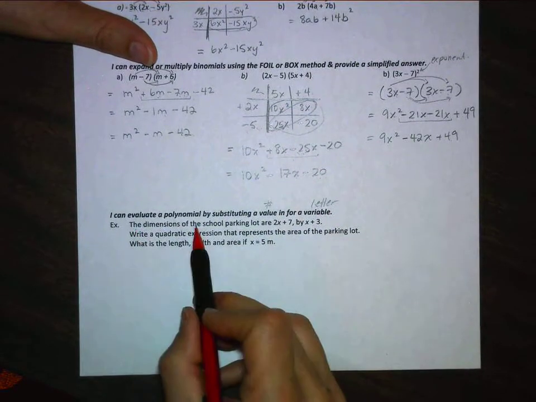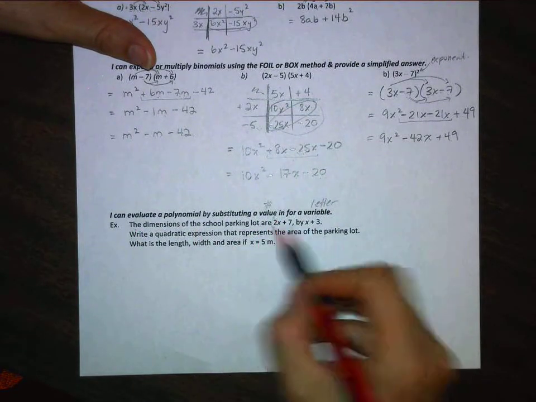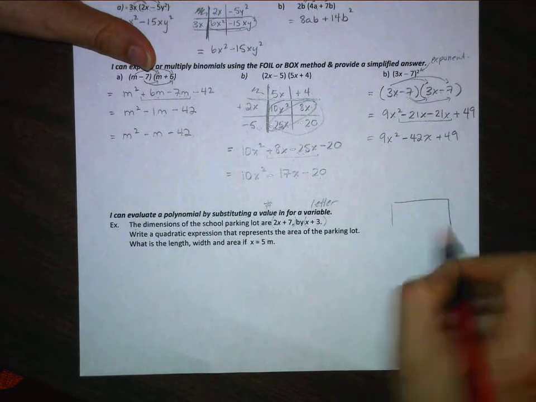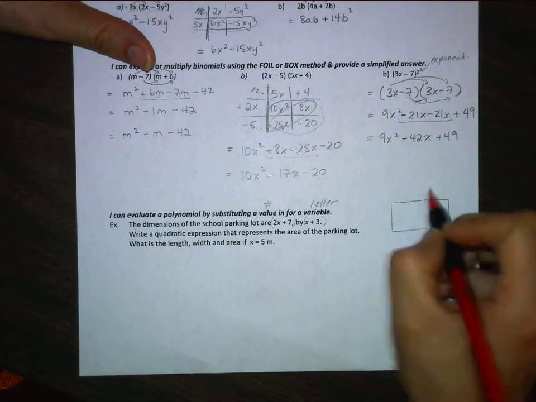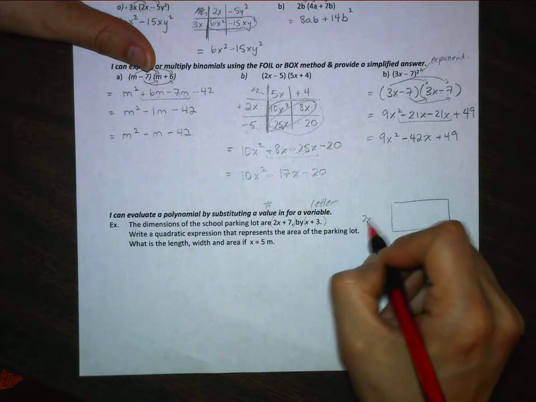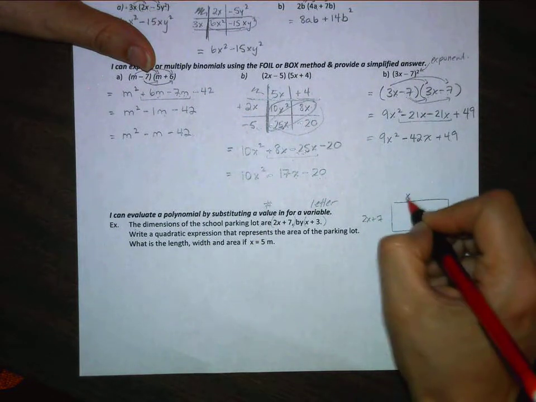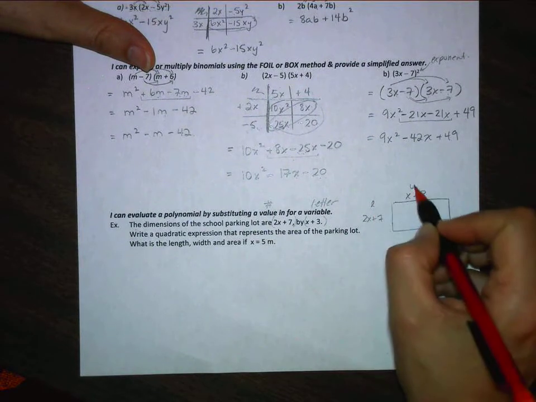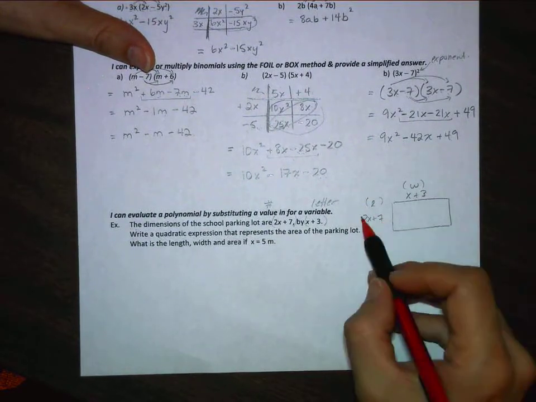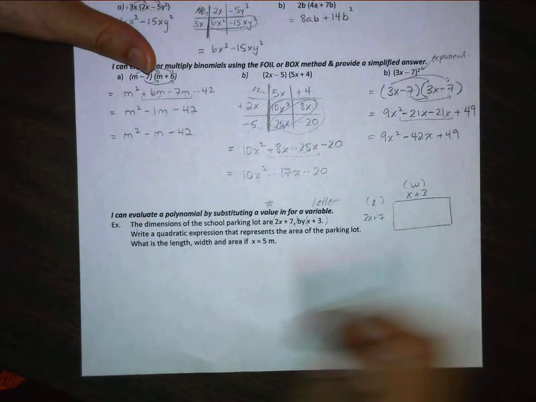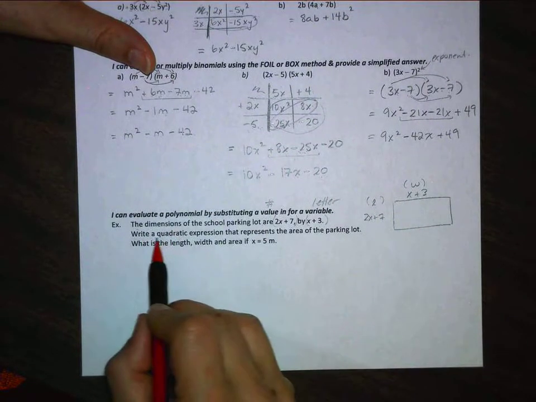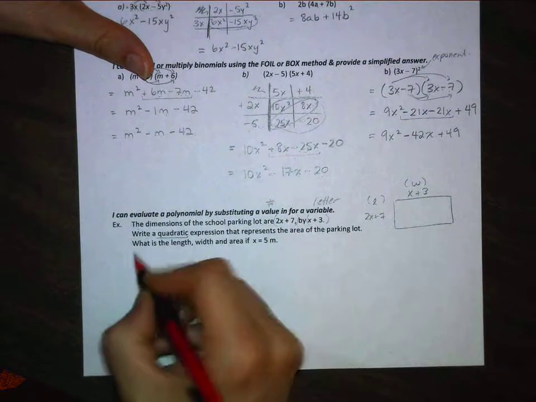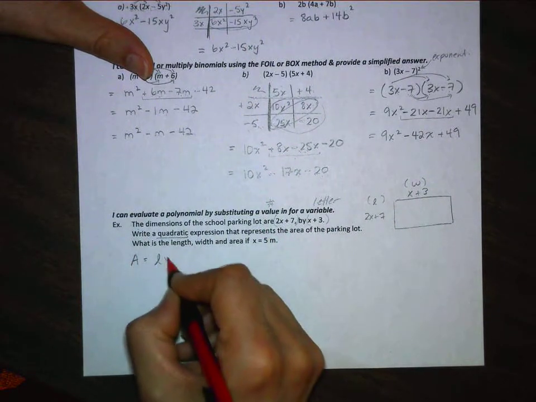So the dimensions of a school parking lot are 2x plus 7 by x plus 3. Essentially that means there's a rectangle, and it has dimensions, which I know is strange, but we have to get polynomials in there. The dimensions, like the length and the width, are actually binomials. It says write a quadratic expression that represents the area of the parking lot. Well, area is equal to length times width.